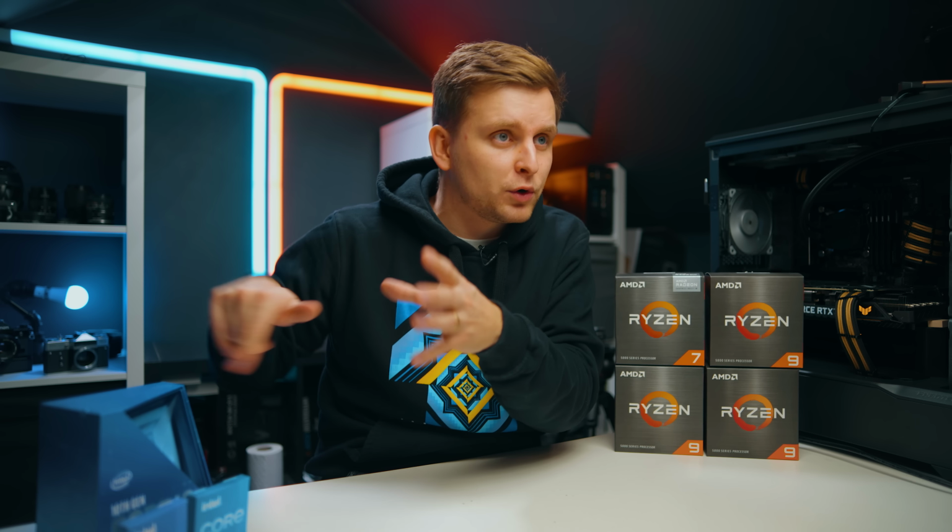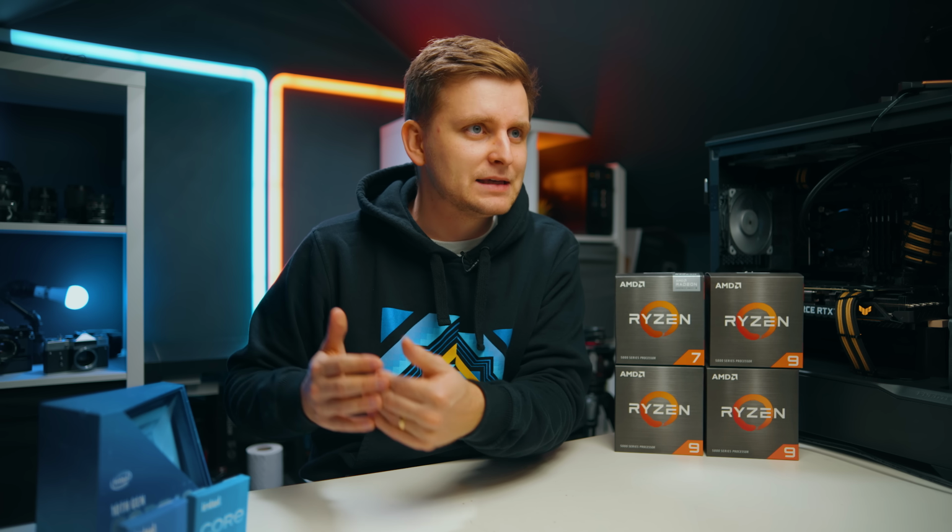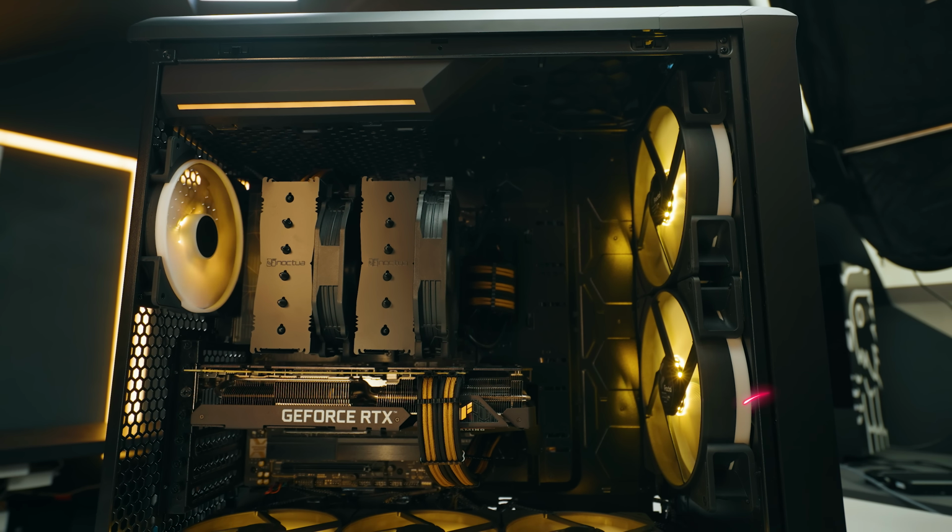Now there could be issues, there could not be issues, but there's just that question mark of the stability isn't quite as good as the Ryzen, if that makes sense. Point 6 is the price. Which system is cheaper and which is more affordable for you?